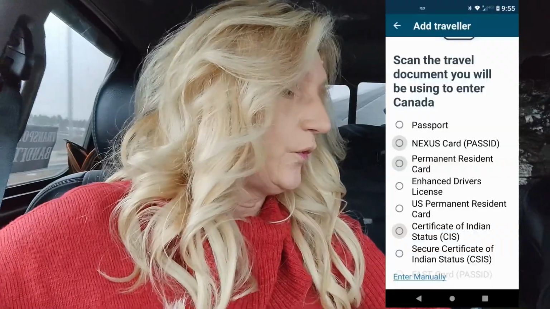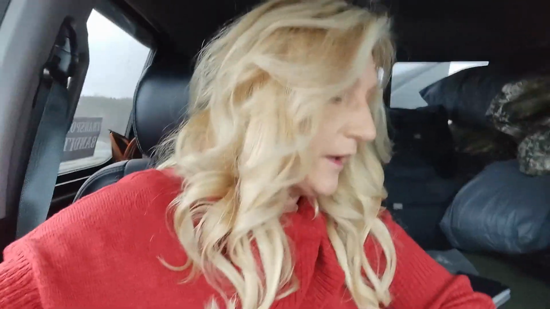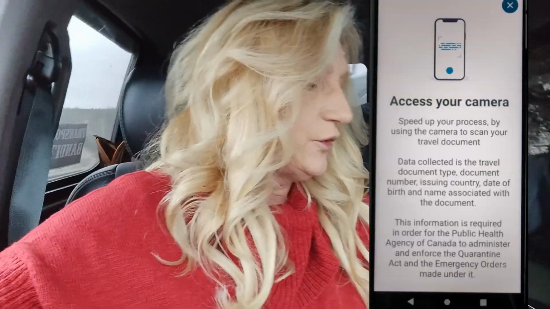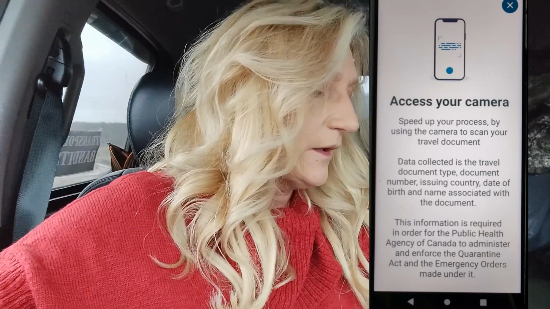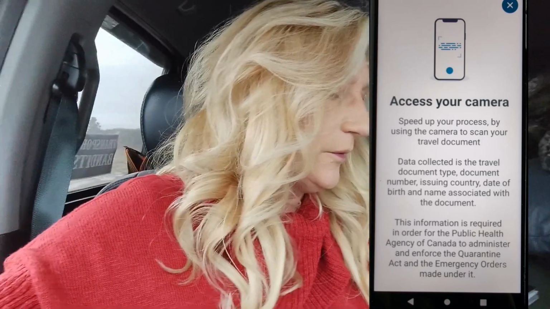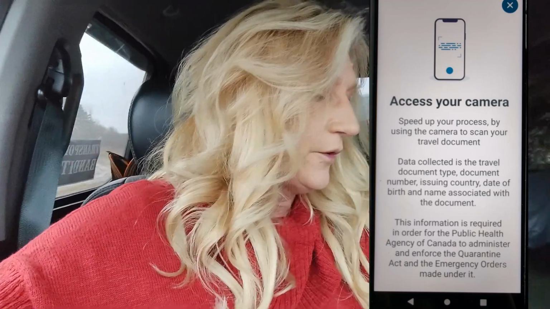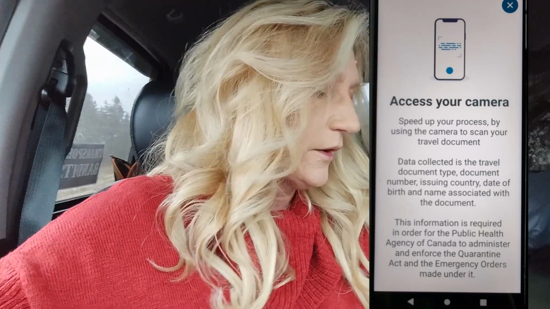The next screen will ask you to scan your travel document you will be using to enter Canada. For the purposes of this video, I will be using a passport. The next screen will tell you to access your camera on your phone. You can speed up your process by using the camera to scan your travel document. Data collected is the travel document type, document number, issuing country, date of birth, and the name associated with your document. You can enter this manually or press the Start Scan button now and select Camera.